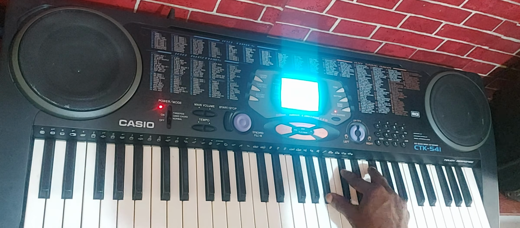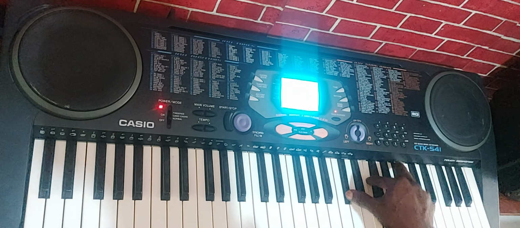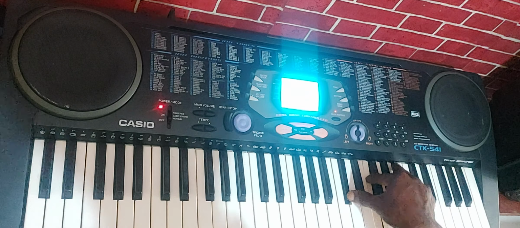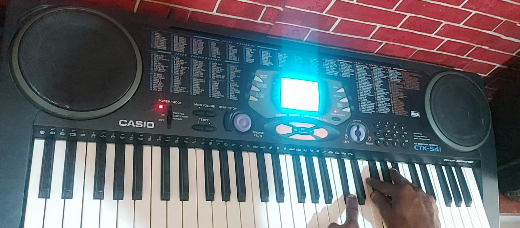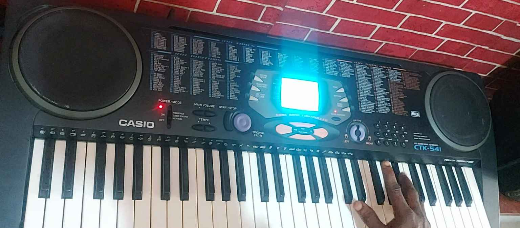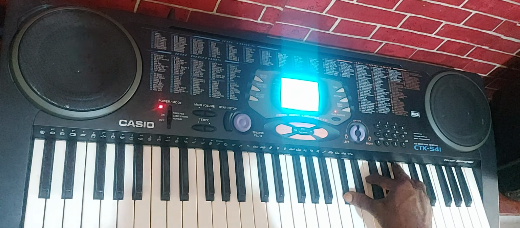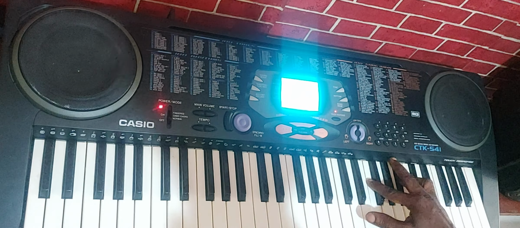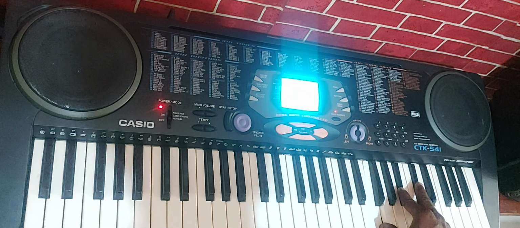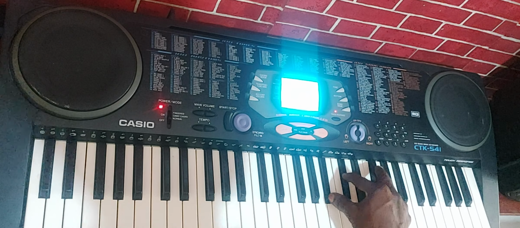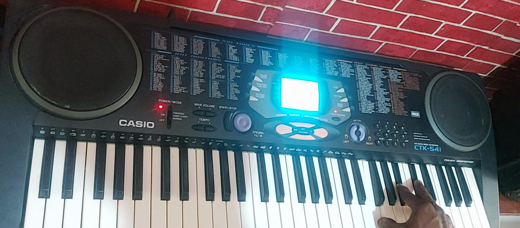So the moment I take the B flat to the upper pitch, it becomes B flat minor chord, first inversion, which consists of the D flat, F, then B flat. So this is B flat minor chord, first inversion. The moment I take the D flat to the upper pitch, it becomes B flat minor chord, second inversion. So this is B flat minor chord, root position, then first inversion, then second inversion.